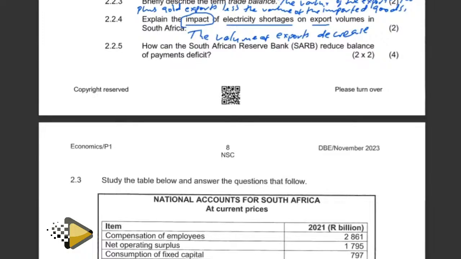So now in this regard, if we have more imports than exports, that is an indication that the South African economy is struggling. And it is not advisable for any economy to experience more imports than exports. It means that country is failing to produce enough goods and services to supply to its inhabitants as well as to sell to other parts of the world.